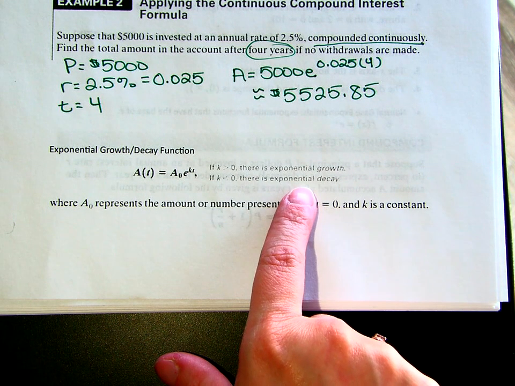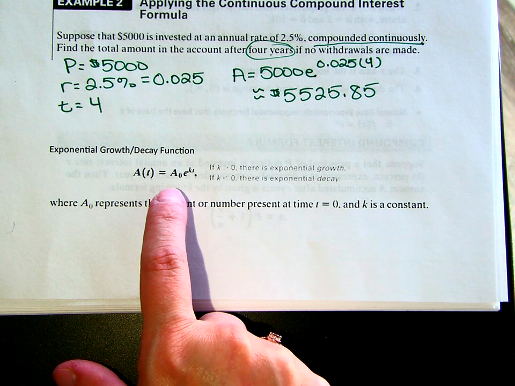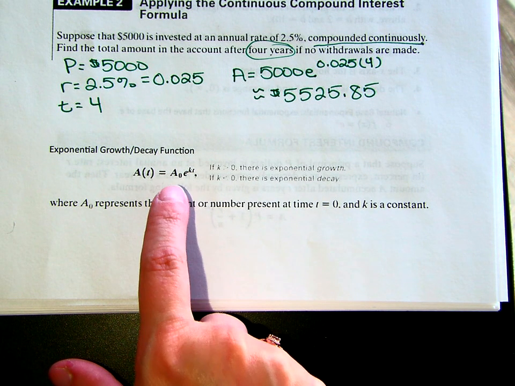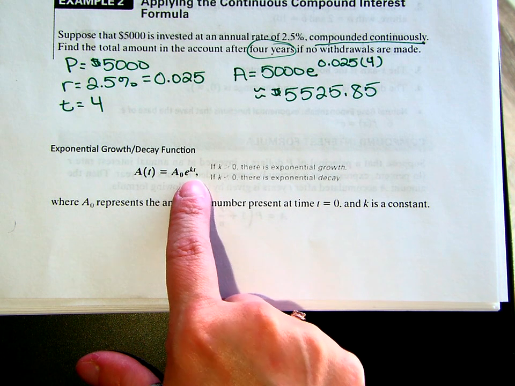This is our PERT, though. Sure, we have an A sub 0 and k, but what we have is our principal, our starting amount, times e to our rate times our time. It's the exact same thing.